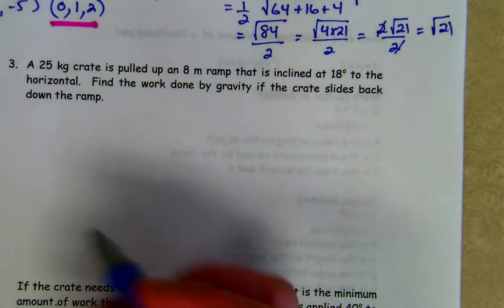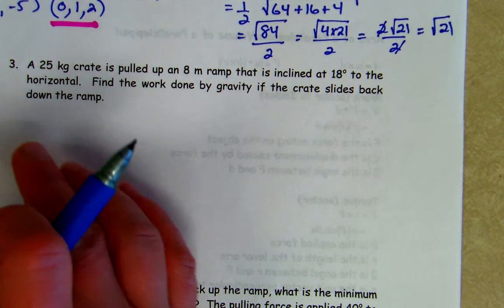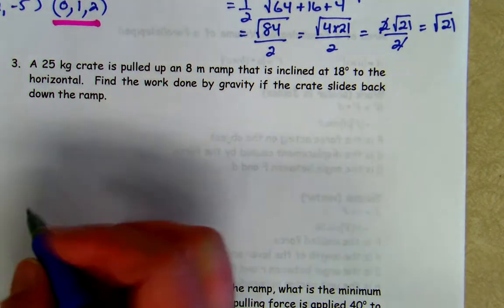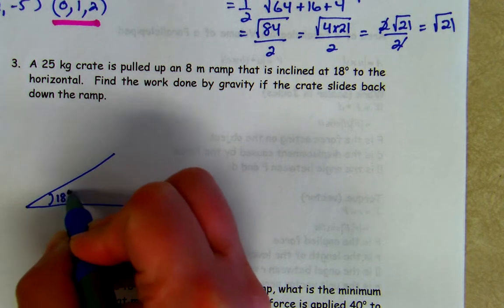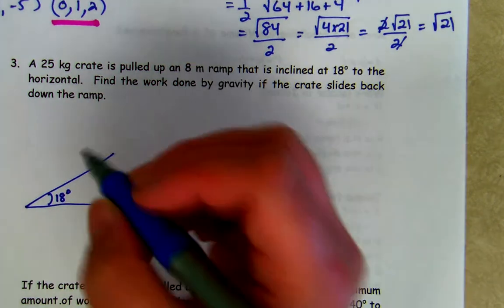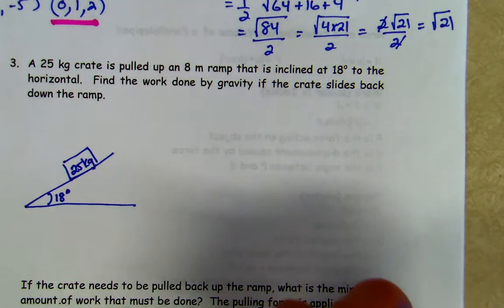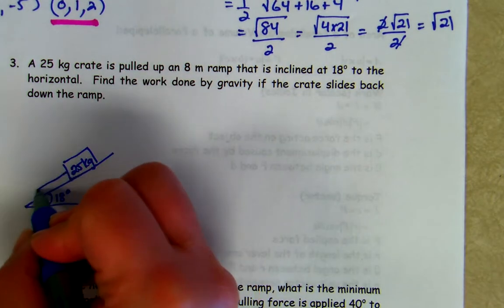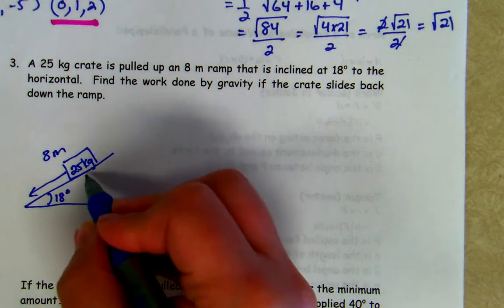So when we were looking at forces of vectors, we started to look at making situation diagrams and then force diagrams. So there's my horizontal, there's my ramp. So there's 18 degrees there. I have a 25 kilogram object, and it's going to slide 8 meters down the ramp.